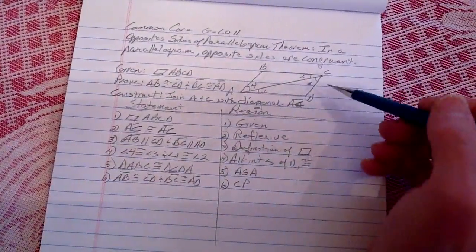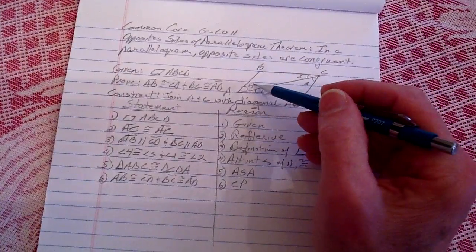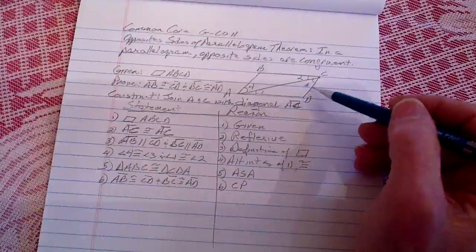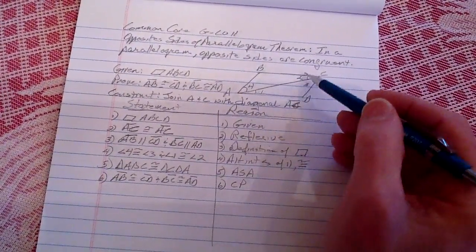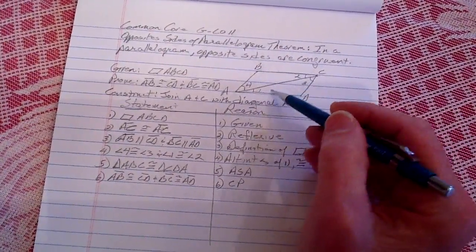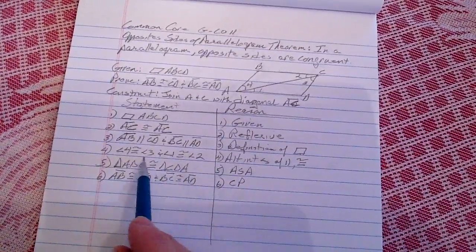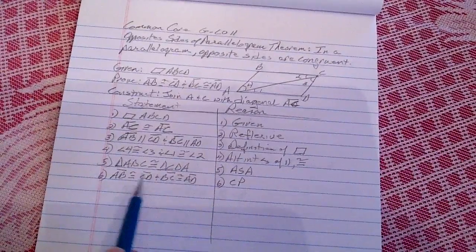Now we know that because we have parallel lines, angle 3 and angle 4 are congruent because they're alternate interior angles of parallel lines. Likewise, angle 1 and angle 2 are congruent because they are alternate interior angles of a parallelogram. It's given right here, and then the reason for that statement.